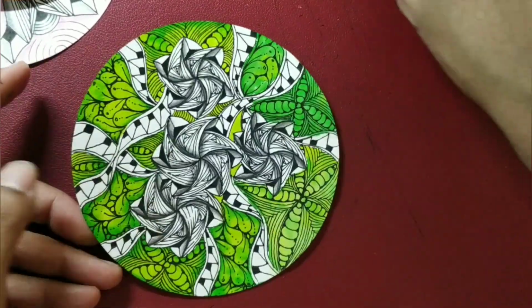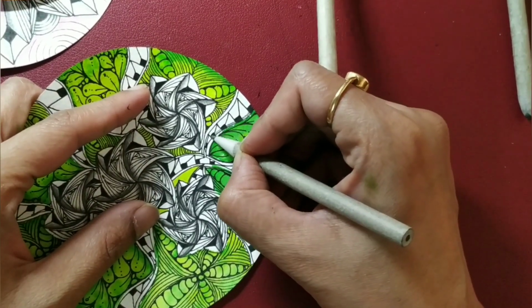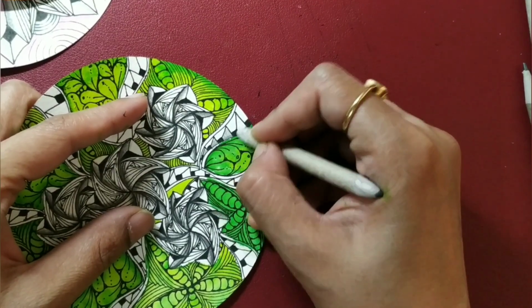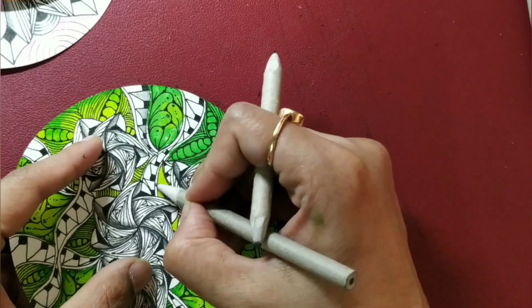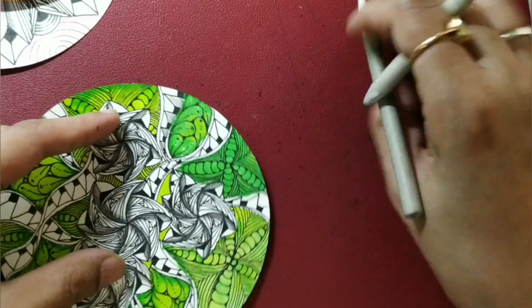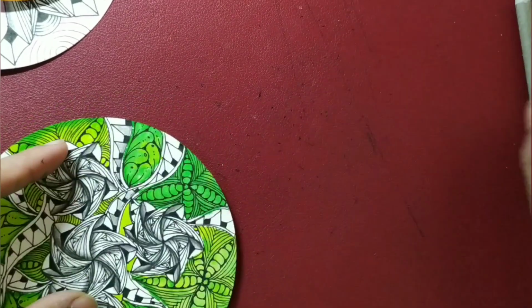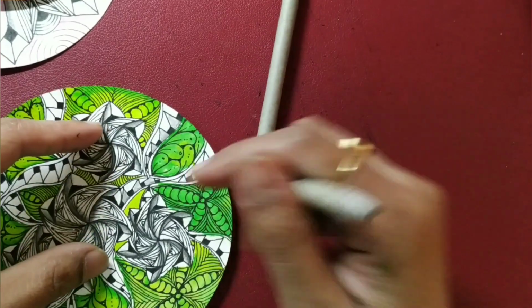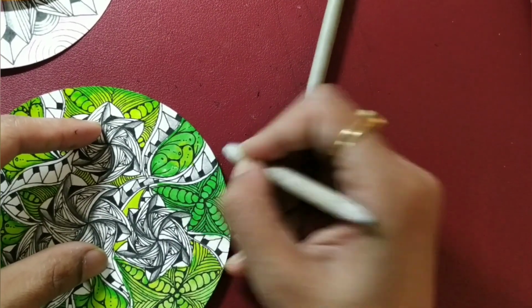Right? And then a touch on these. So I'm just going to add on one side and it will automatically blend. Don't add too much because you have small spaces and you don't want the entire thing gray.